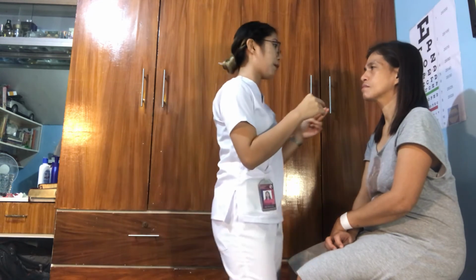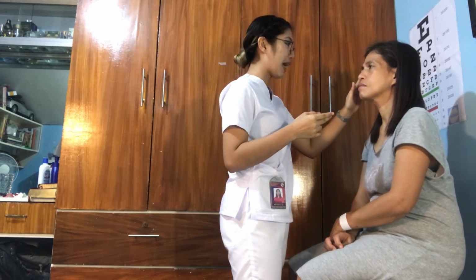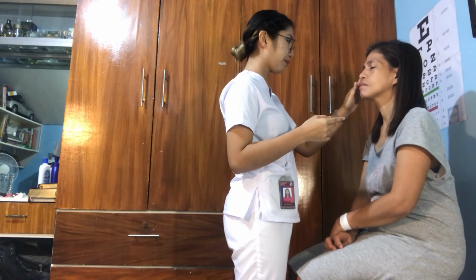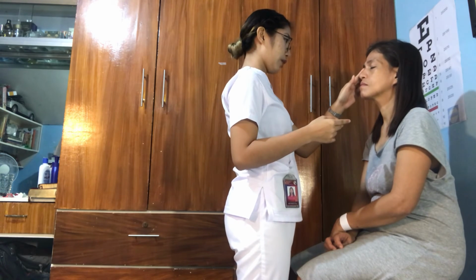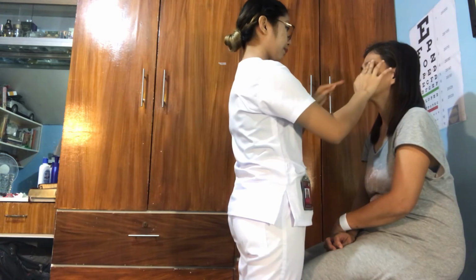So, Mrs. Tia, ipapalpate ko lang po. So, first, let us palpate the lacrimal glands. Okay, pikit lang po tayo. Okay? Okay. So as I palpate the lacrimal glands, the lacrimal ducts and nasolacrimal ducts, I have not observed any masses, therefore there are no obstructions or problems within the ducts and glands of the patient.